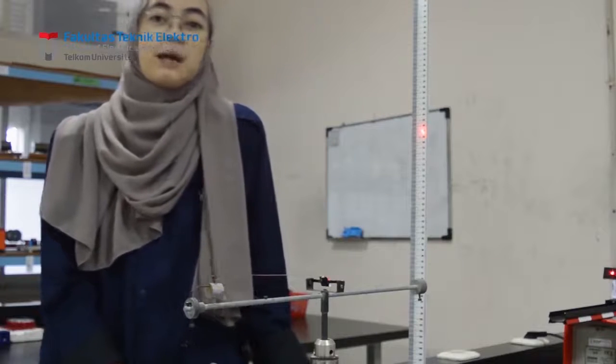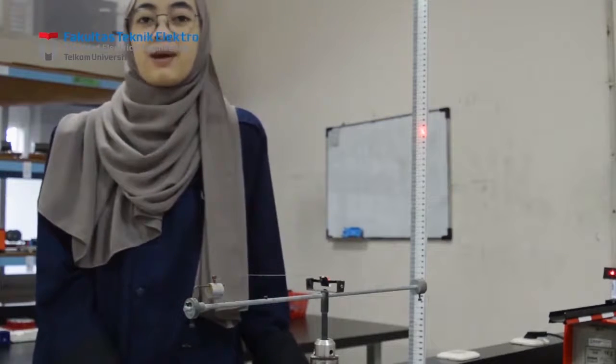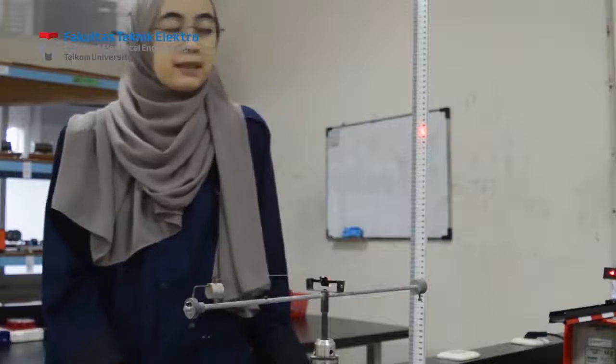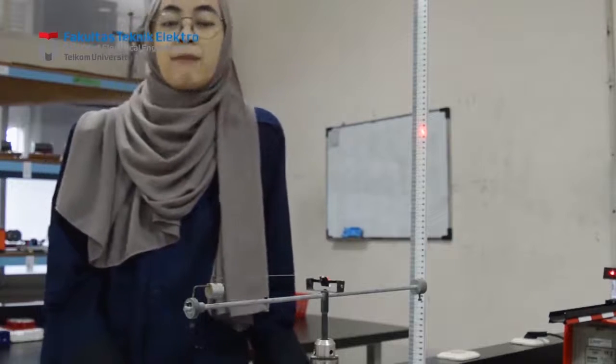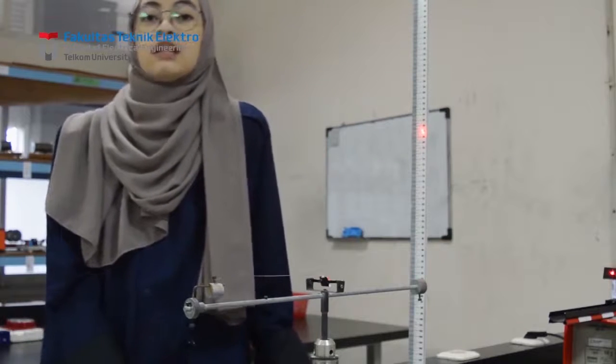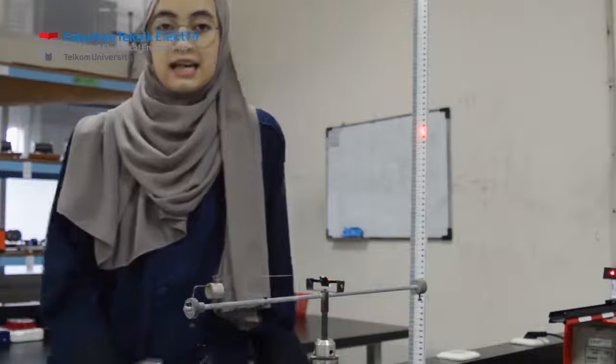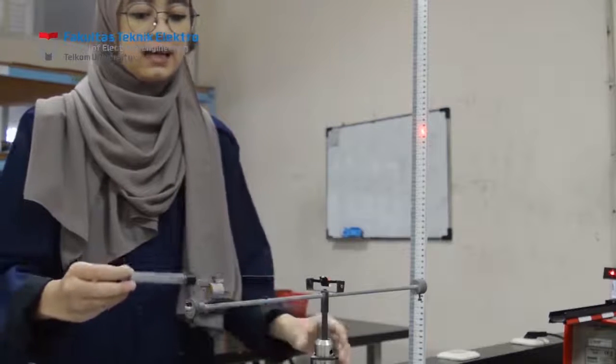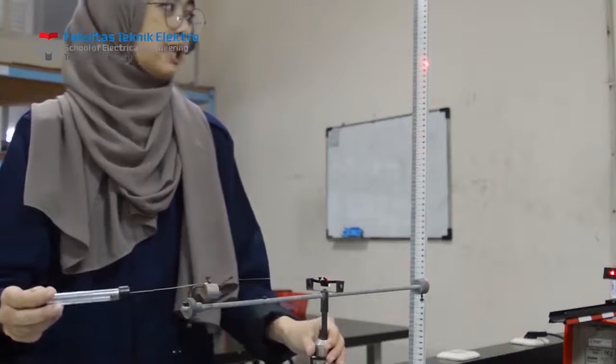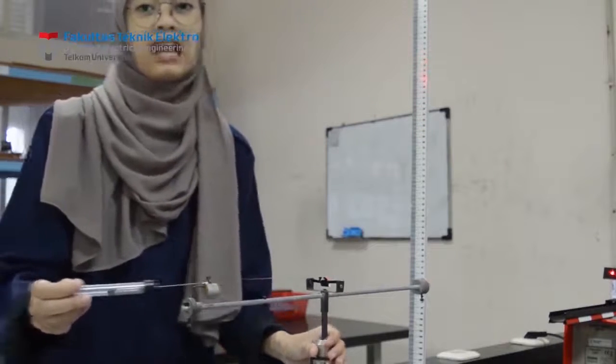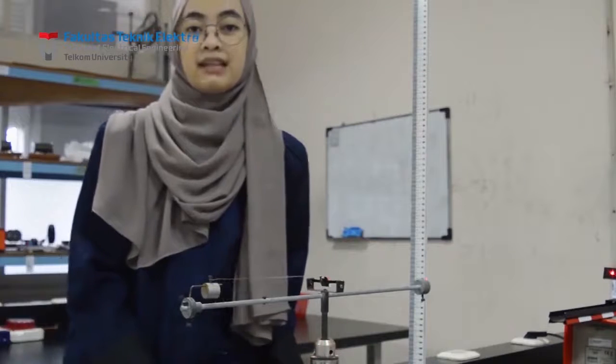The steps are the same. The first step, we determine the starting and final position. Here we get the starting position is 66 centimeters. When we pull it with the dynamometer, we will get the final position is 54 centimeters.